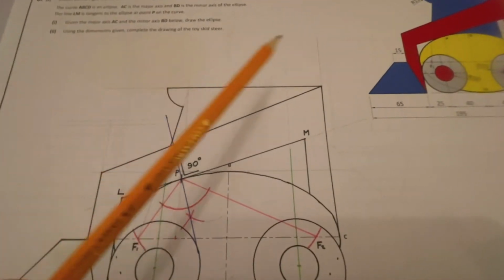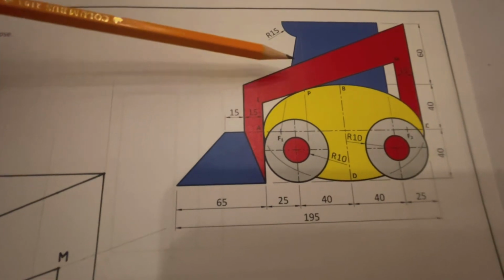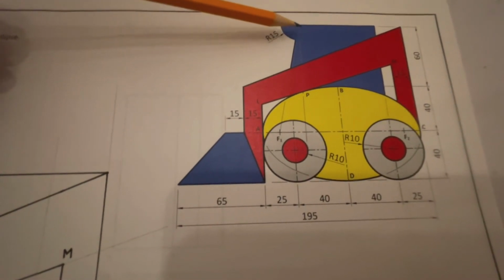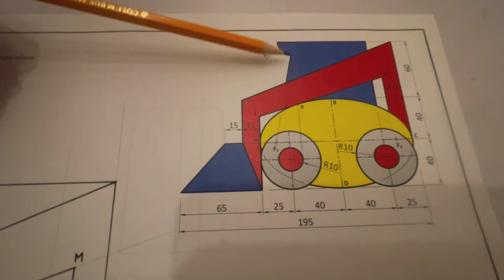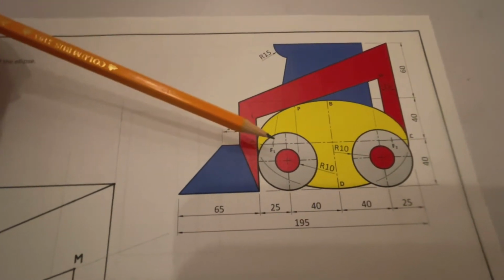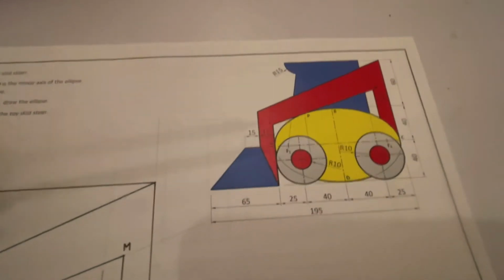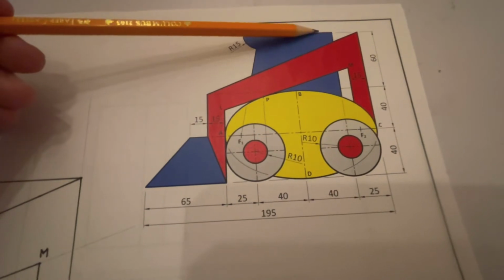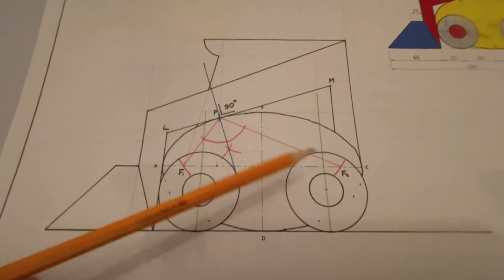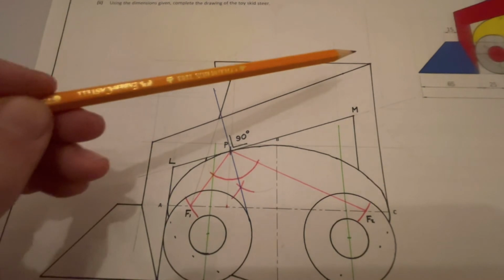Now, to get this portion of the cab, looking at the drawing, we can see here that if we extend this line up from P, this line is an extension of that line up until it hits this horizontal line at the top. And then to get the front face of the skid steer, we draw a line from F1 up to that point where they meet. So again, just to highlight that, it's up 40 and 60, which is a total height of 100 to get this horizontal line.